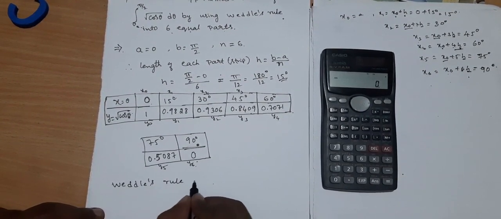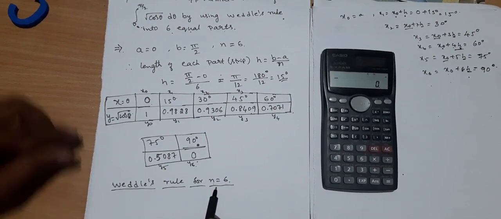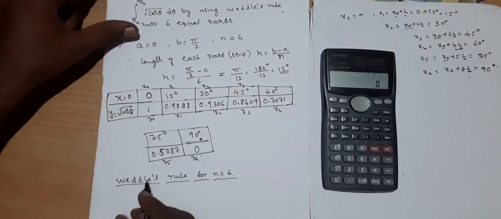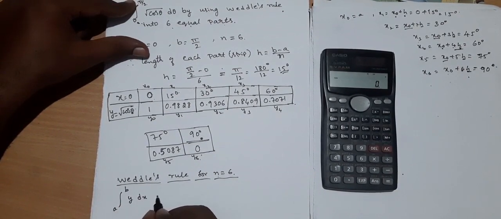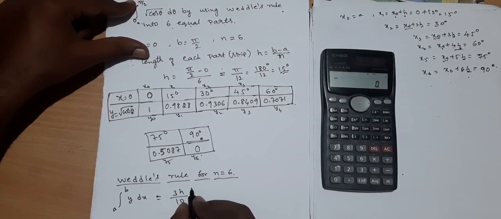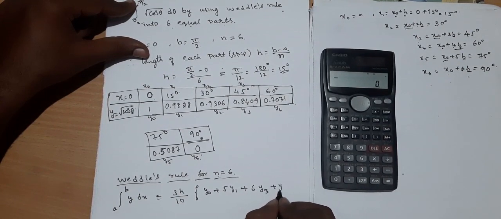Weddle's rule for n equals 6. It is already given for n equals 6. So substitute that formula. So what do you get? Integral a to b y dx equals 3h by 10 into, what do you get? y0 plus 5 times y1 plus y2 plus 6 times y3 plus y4 plus 5 times y5 plus y6.